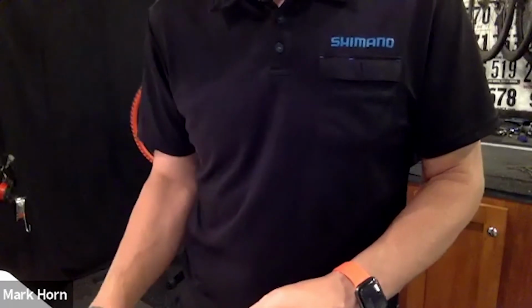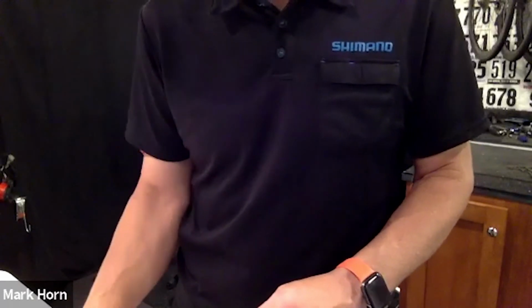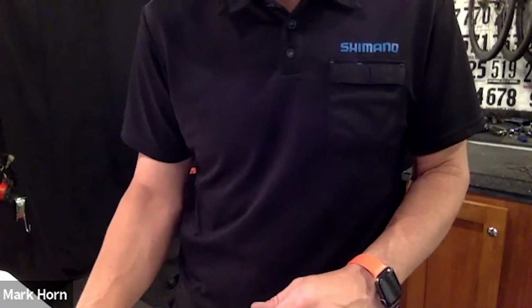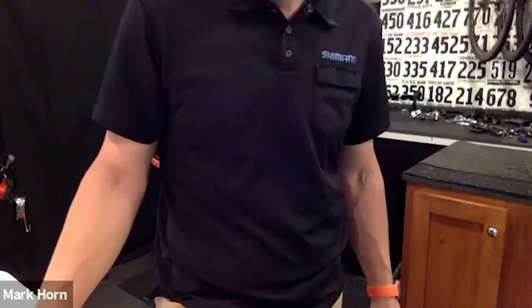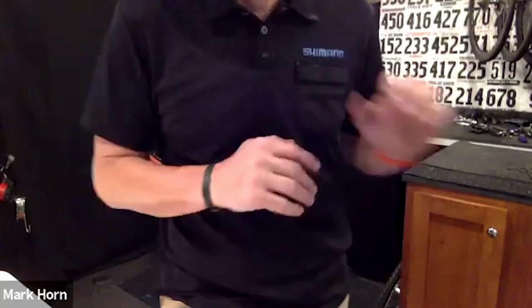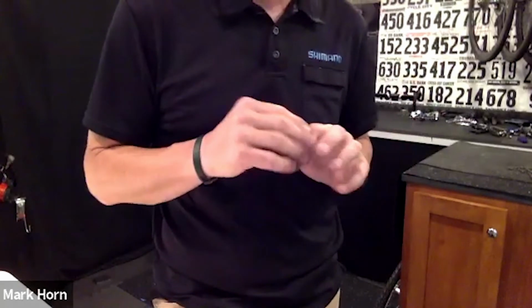I don't really run the highest end chain on any of my bikes. I just don't see the value in it. I may save a couple grams by going with a super high end chain. So I usually pick, you know, not the top end and not the low end, somewhere in the middle, just for durability.